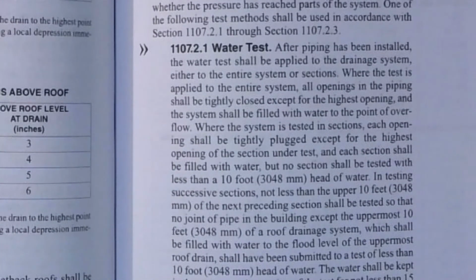The water test. After piping has been installed, the water test shall be applied to the drainage system, either to the entire system or sections. And this is all going to be pretty much identical to the sanitary, okay? Where it's applied to the entire system, all openings in the piping shall be tightly closed except for the highest opening. And the system shall be filled with water to the point of overflow. So now you're filling it all the way up to the roof, and you're watching the water come up to the roof itself. And that's where you go.